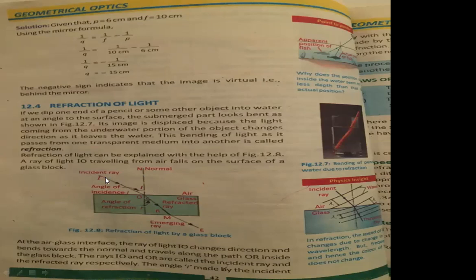This ray is called the incident ray. When it enters the other medium, it is called the refracted ray. IO is the incident ray, OM is the refracted ray, and when it leaves the glass and goes back to the air, it bends away from the normal. This line ME is called the emerging ray. In refraction of light, the angle of incidence is not equal to the angle of refraction.